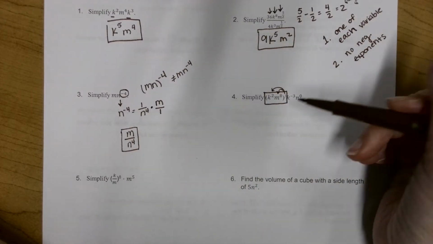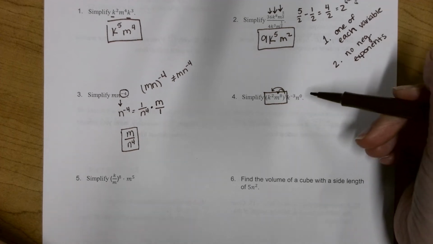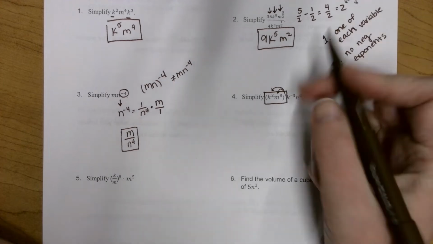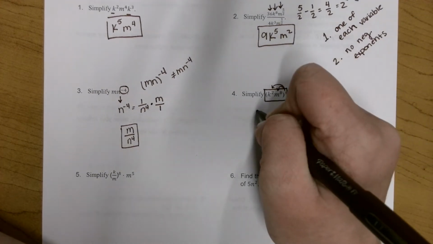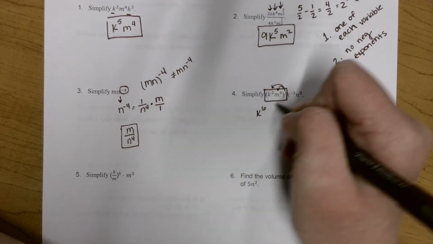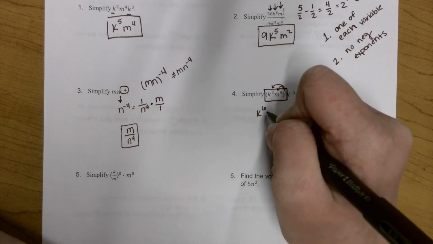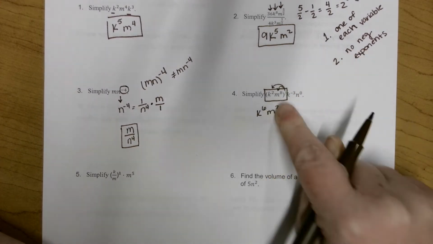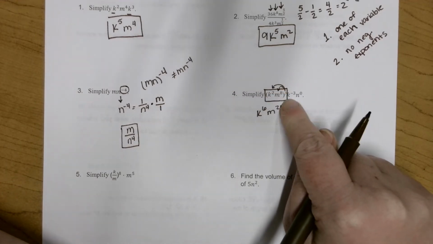Okay, so I've got k to the second to the third. So what happens is I multiply both of my exponents by 3. So k to the second to the third is k to the 6th. M to the 8th to the third, I'm multiplying, is m to the 24th. And I've taken care of this piece. Now let's take care of this piece.